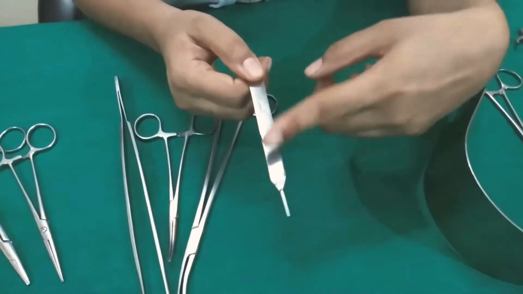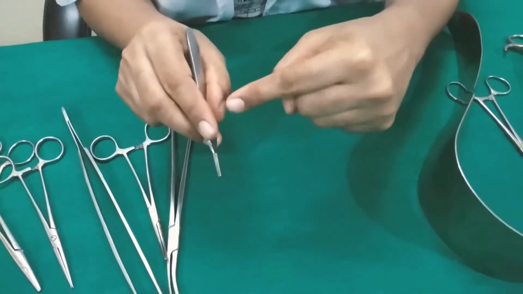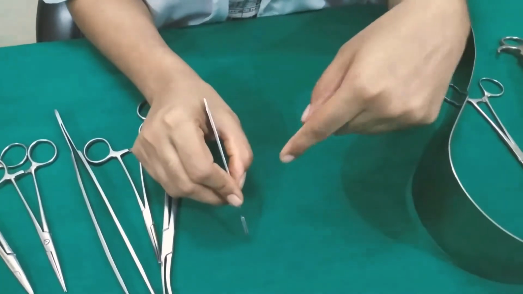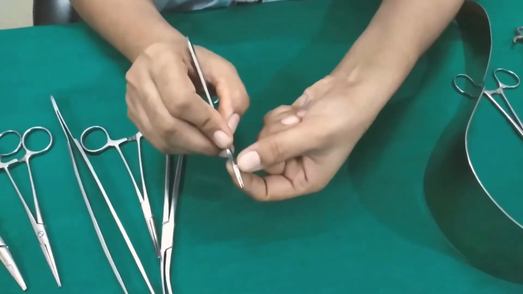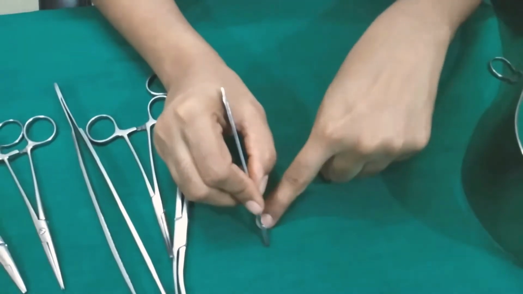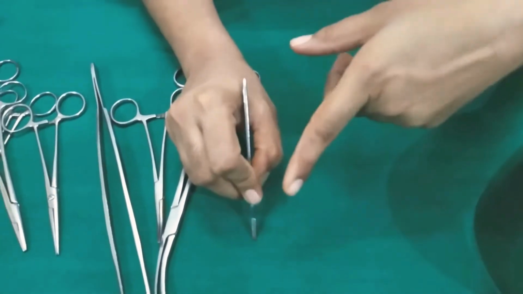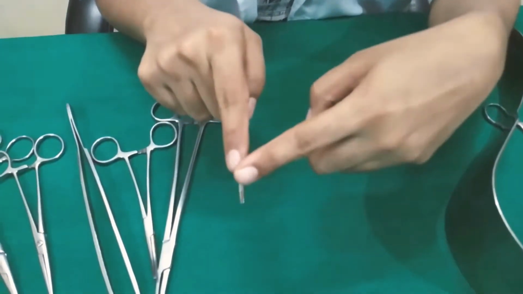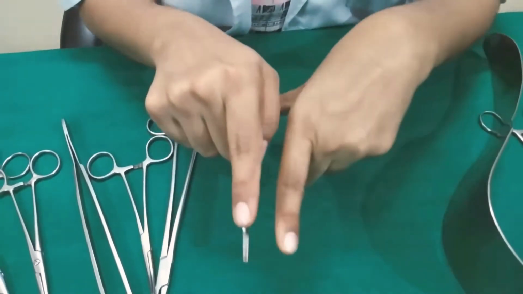There are two types of gripping methods to hold this. The first one is the pencil grip method. This method is used when we have to give a fine incision. In this method the blade is angled at 30 to 40 degrees to the incision surface, while the second one is the dinner knife grip. This grip is used when we want to give a deep incision.